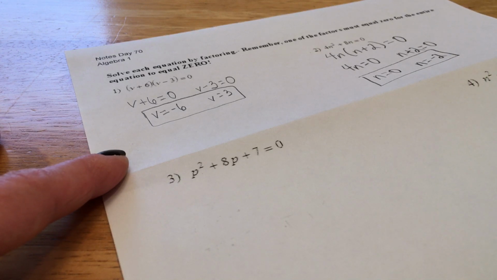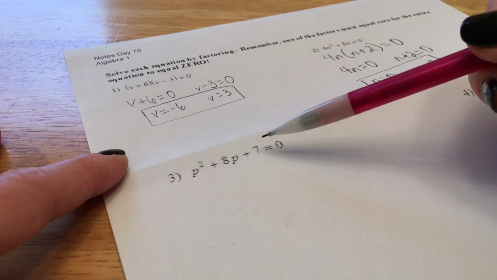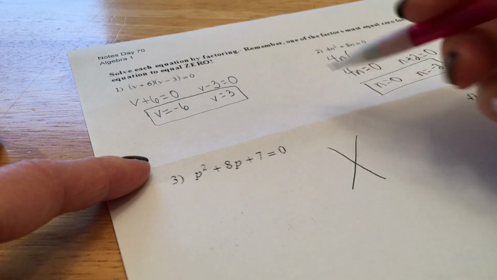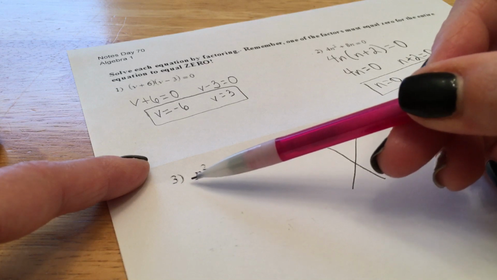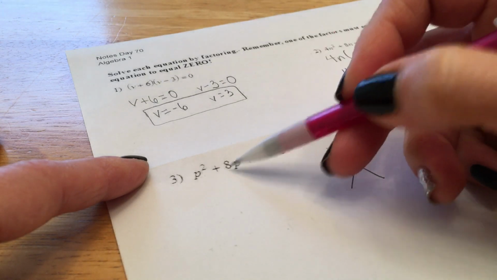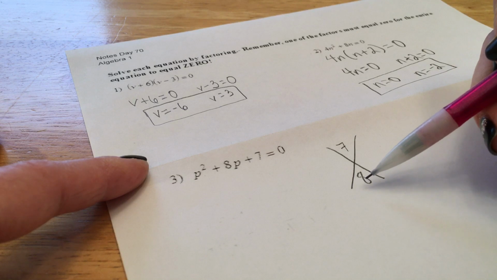So, thinking about what we just did, we're setting our two factors equal to 0 and using the zero product property to solve. So if we look at number 3, we've got p squared plus 8p plus 7 equals 0. It's already equal to 0, so we don't have to do that. But we can look at this left-hand side and see that it's just a diamond problem. So if we set up our diamond, and the way we know it's a diamond problem is that our leading coefficient out here is a 1. So remember that the constant goes in the top, the coefficient on the linear term goes in the bottom, and we multiply to 7, add to 8.